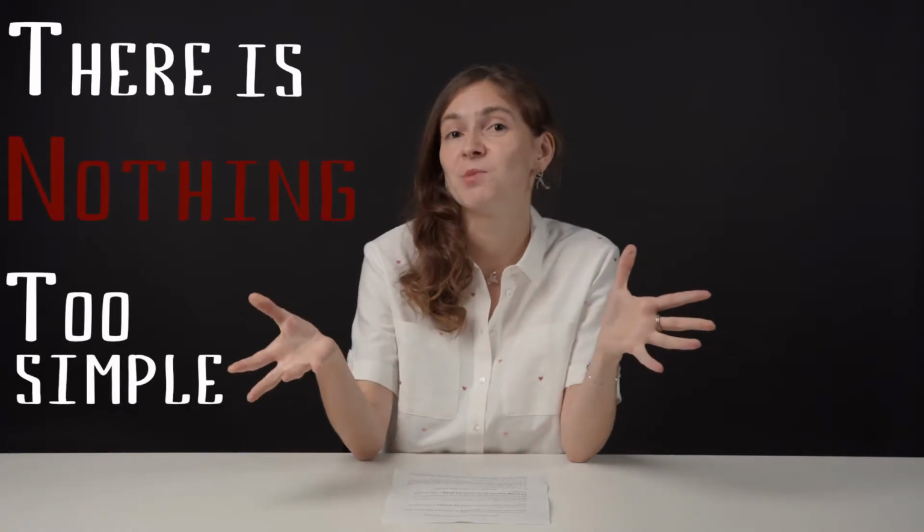Another very common mistake is to ignore this tense altogether because it's too simple. You need to use present simple when it is required. There is nothing too simple about present simple. So, we have to know when do we use the present simple verb tense on IELTS.